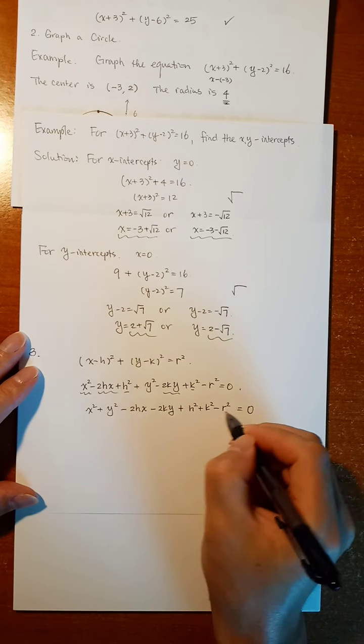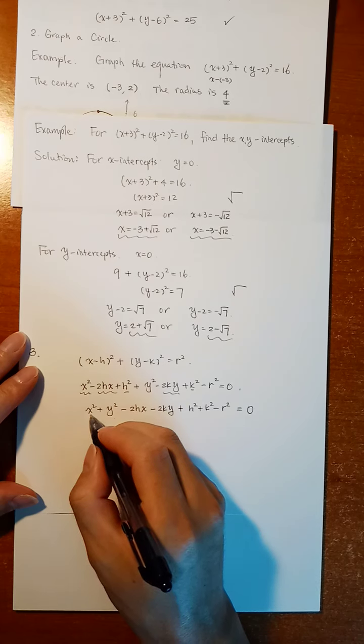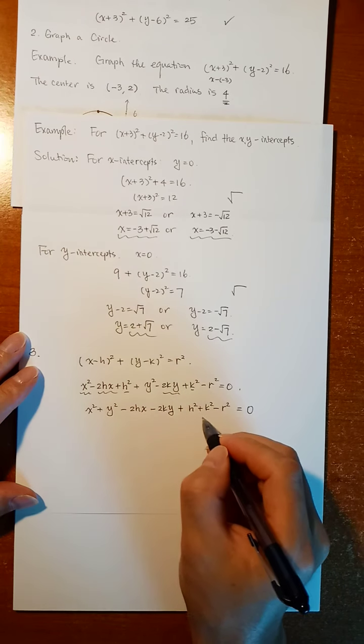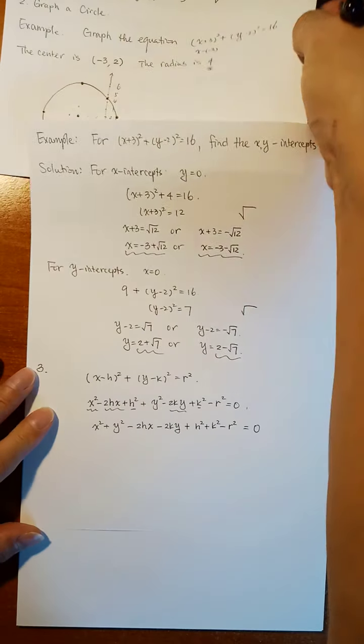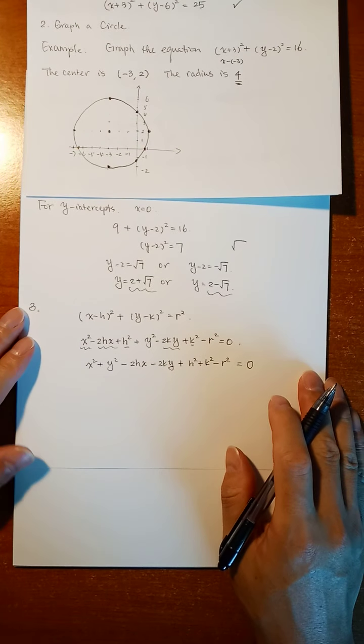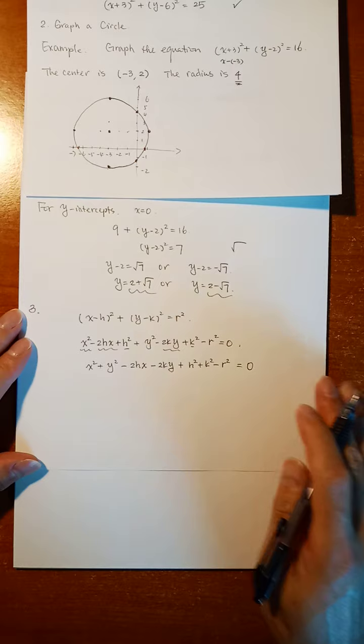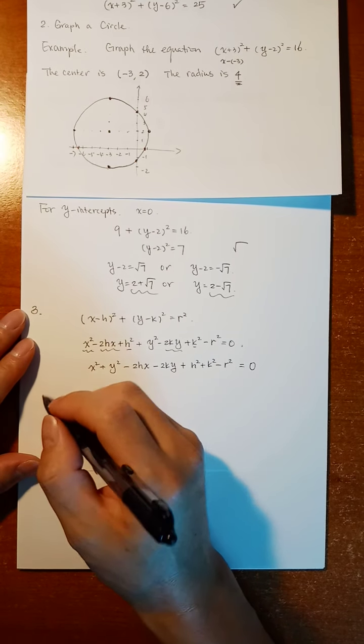Why do I put them together? They are all numbers. This is a square term, linear terms, constant numbers. And this is the so-called general form. Okay?